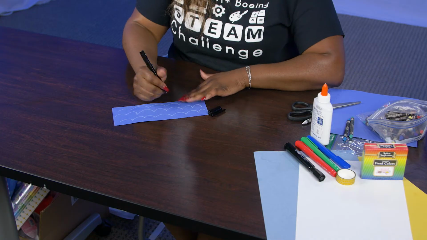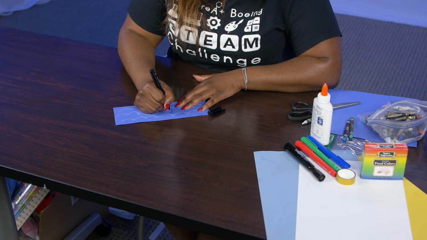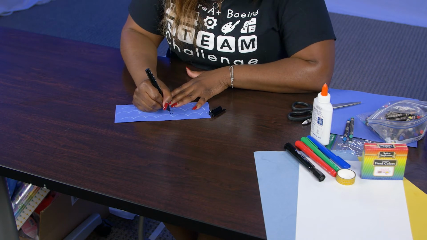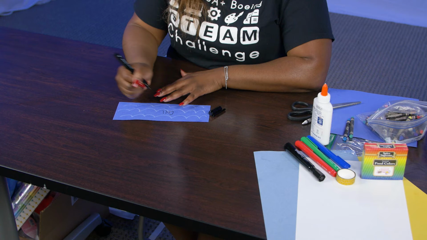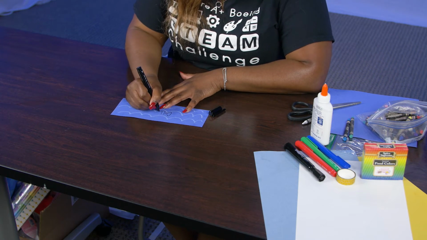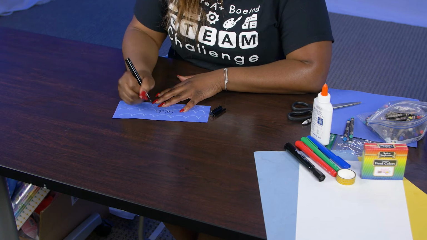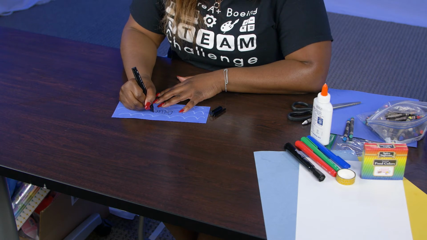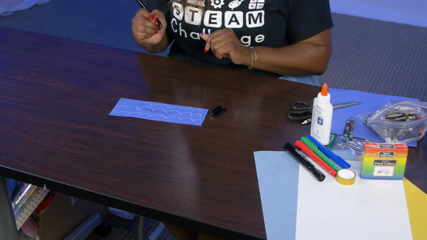Collection starts with a k sound, which is the letter C. So we're going to write C, O, L, L, two L's, E, which is the letter E, C, and the suffix shun, which is T-I-O-N. Collection. And we wrote the word collection where we drew our water waves.